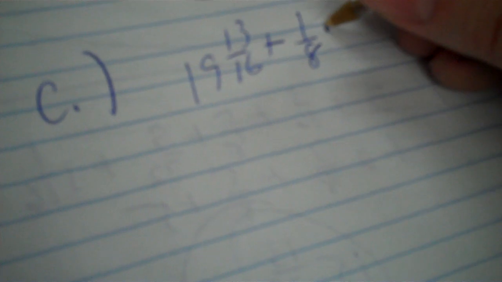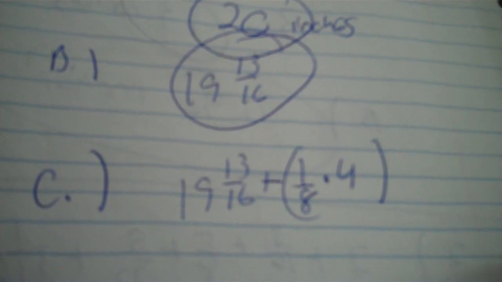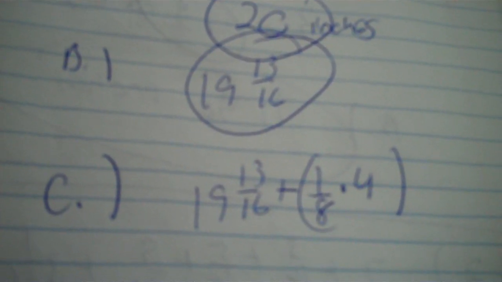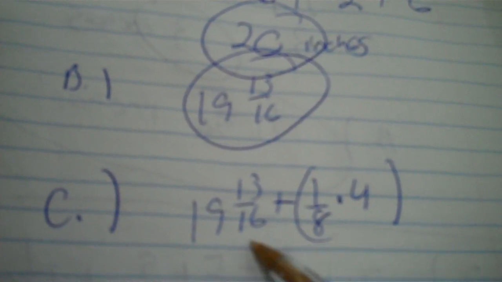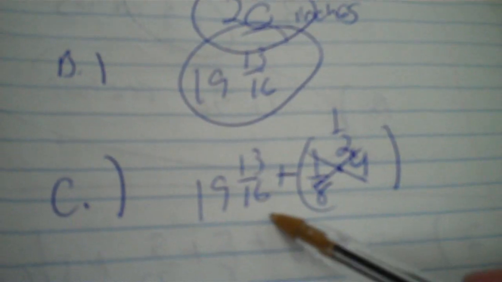but then every time I make the cut, I have to add 1/8 of an inch, and I made how many cuts? 1, 2, 3, 4. So I would multiply that by 4, okay? 19 and 13/16 plus 1/8 times 4, okay? Because every time I make a cut, there's 1/8 of an inch that I have to use that I throw away, okay? So I have to add 1/8 of an inch, but I cut 4 times. So 1/8 times 4 is 1/2. Then add 19 and 13/16 to 1/2, and you get 20 and 5/16.